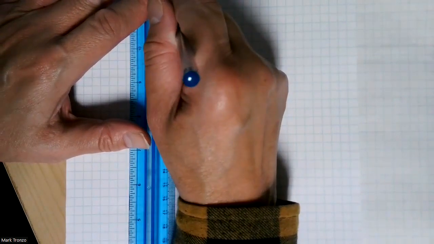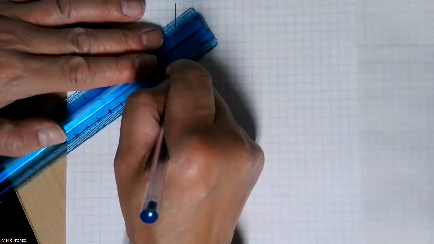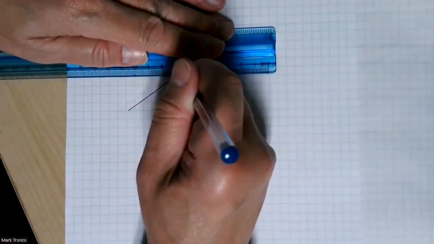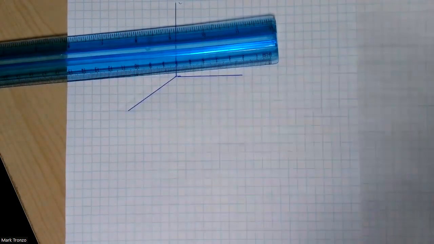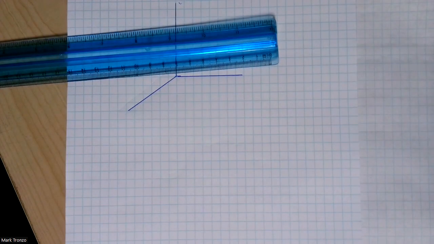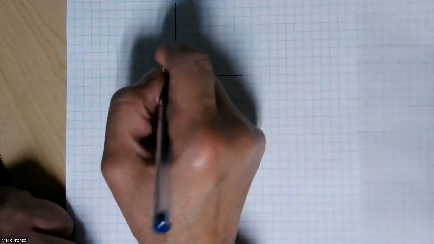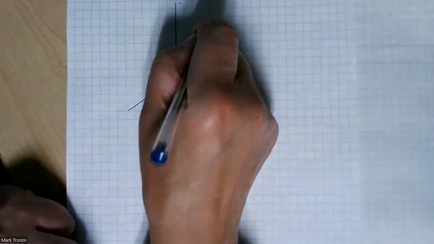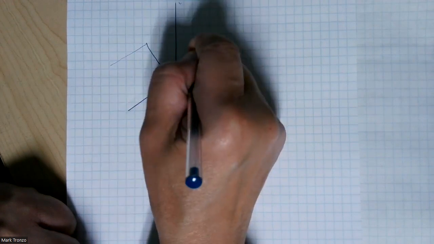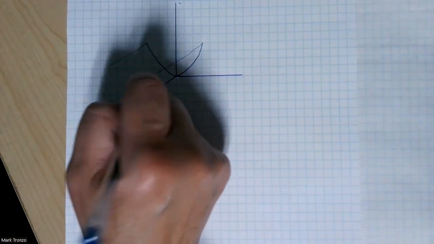Let me put this on another piece of paper and see if I can do this a little bit better.